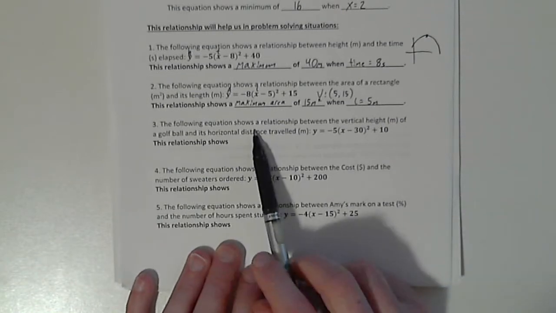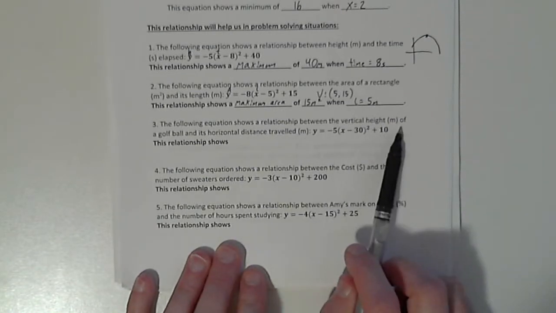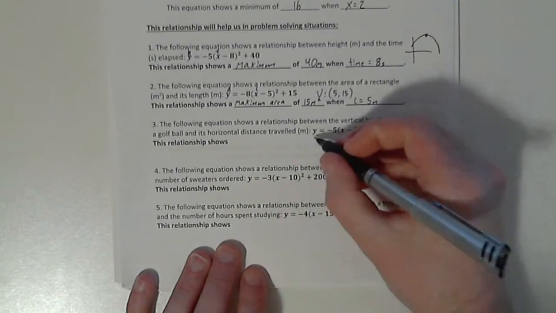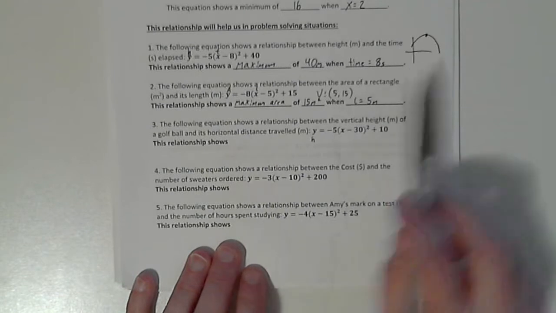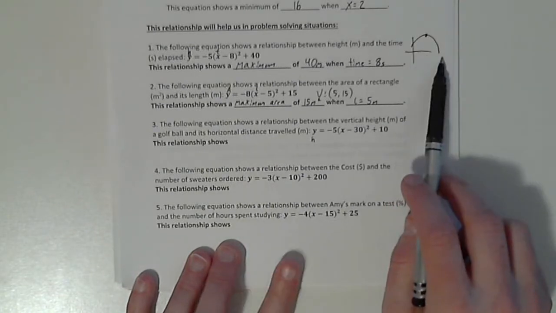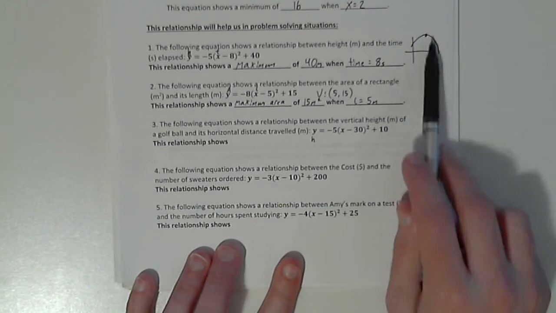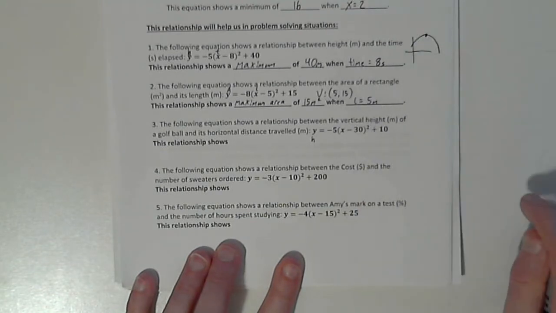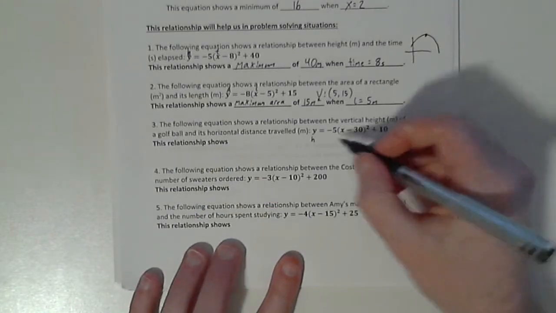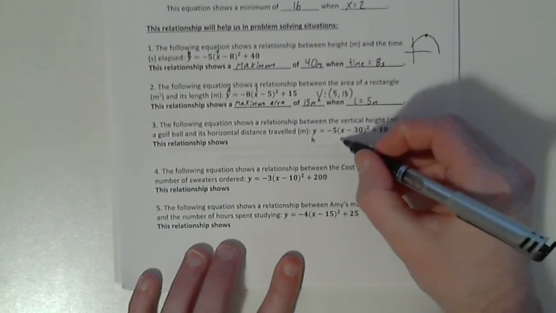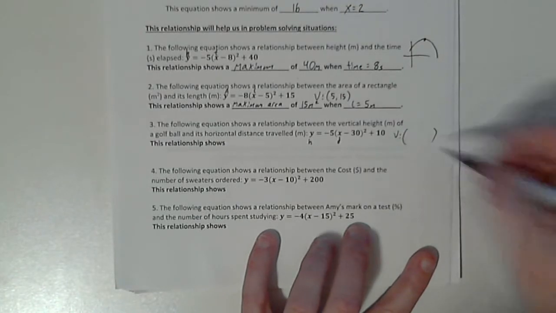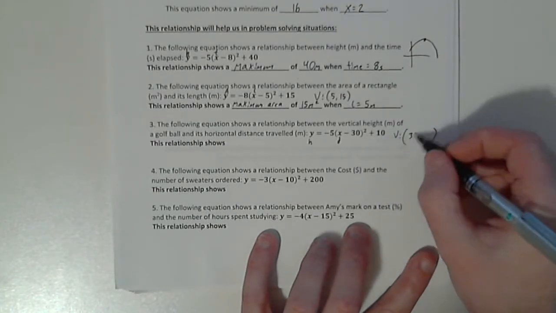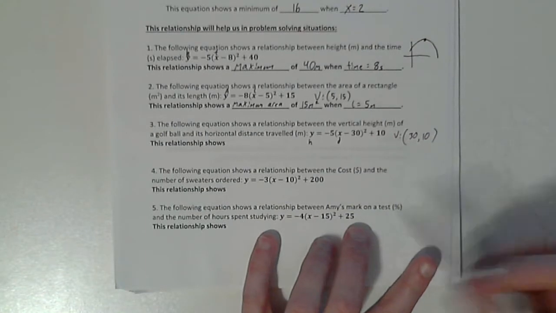The following equation shows a relationship between the vertical height of a golf ball, again that's going to be the y, and its horizontal distance traveled. So the horizontal sometimes is time and sometimes it's distance traveled. It works both ways. So it could be how long it's been in the air, or it could be how far it's traveled sideways if it's like a cannon shot or something. So this is distance traveled. What's the vertex? It's at (30, 10).